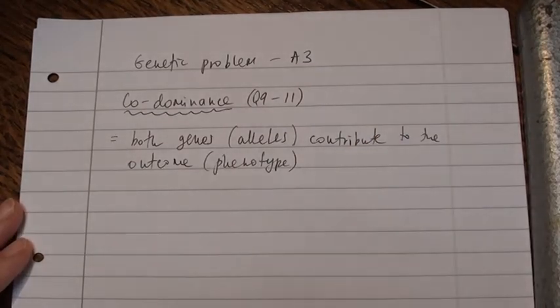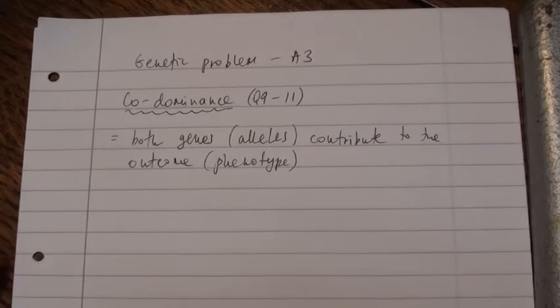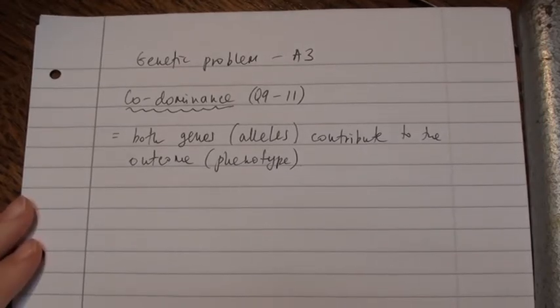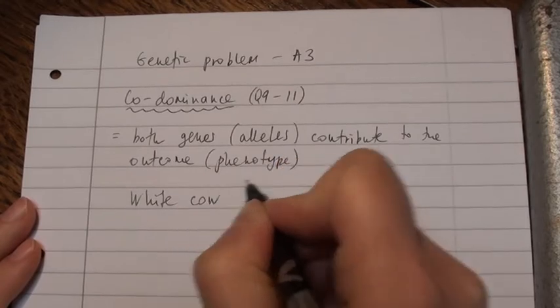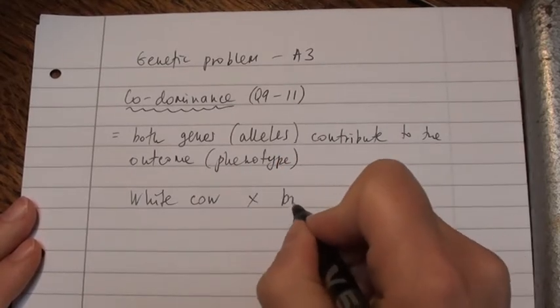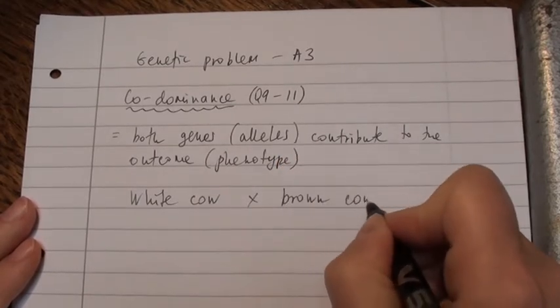So the example I'm gonna show you is an example of crossing two cows. In your questions, you actually have plants and chickens, but the logic is going to be pretty much the same. So in my example, I'm gonna take a white cow, I'm gonna cross it with a brown cow.